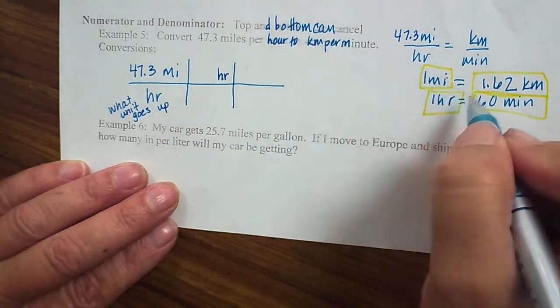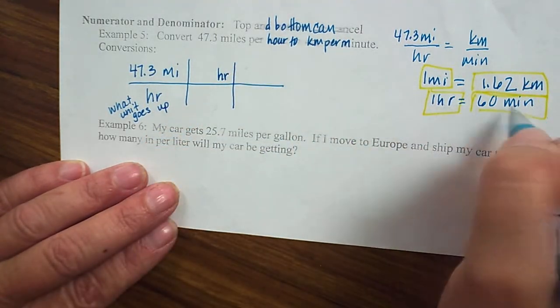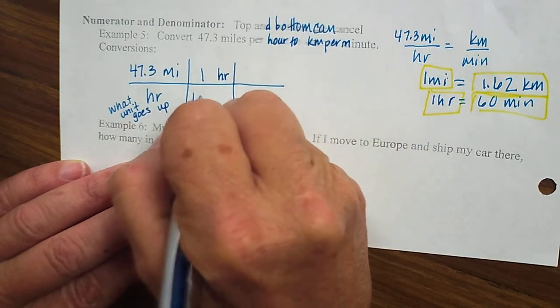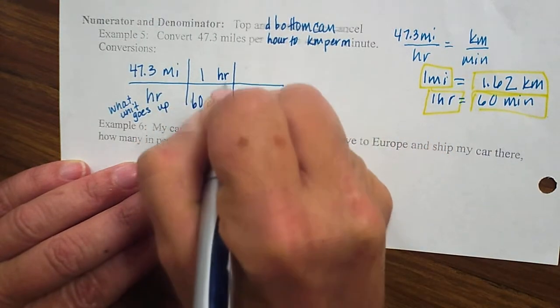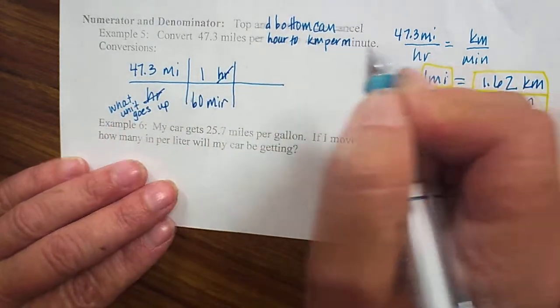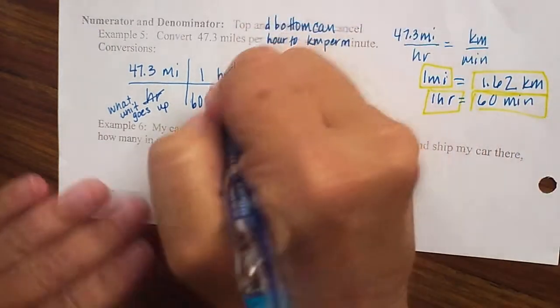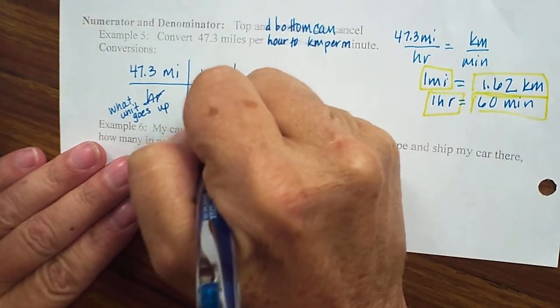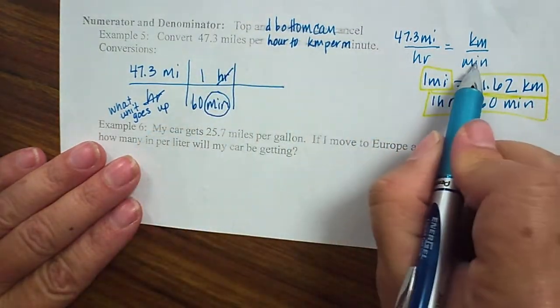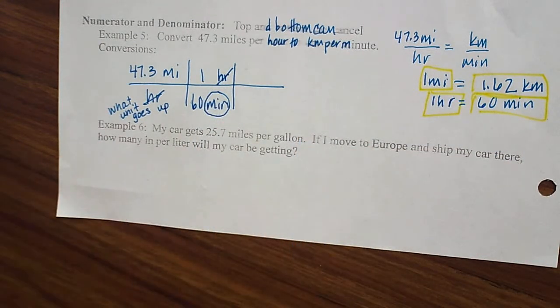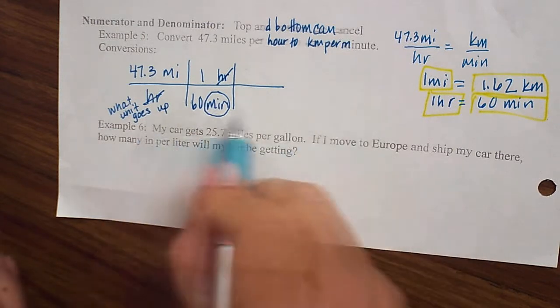So hours, here's my conversion. 1 hour is 60 minutes. 1 hour, 60 minutes. And when I do this, I can now cancel top and bottom. I can cancel hours, which means that minutes is going to be my unit on the bottom. And there it is, minutes on the bottom and minutes on the bottom. And I like to circle my units when I'm finished because that way I know my bottom level is done.